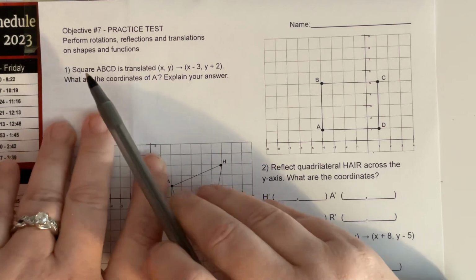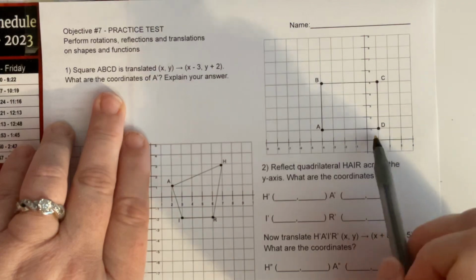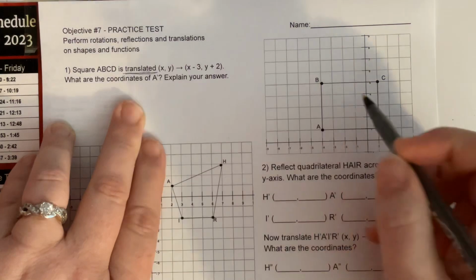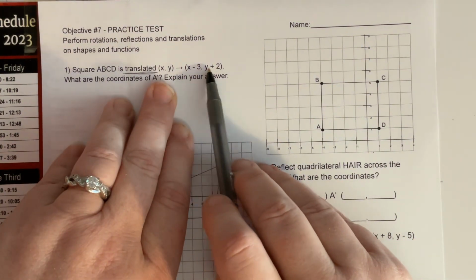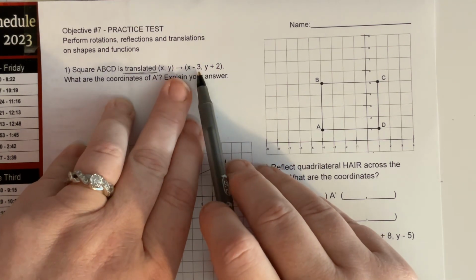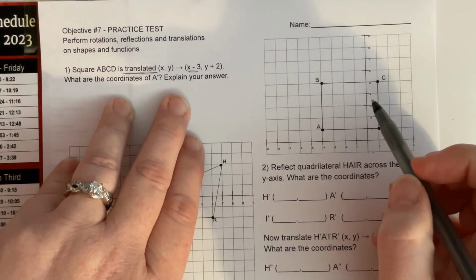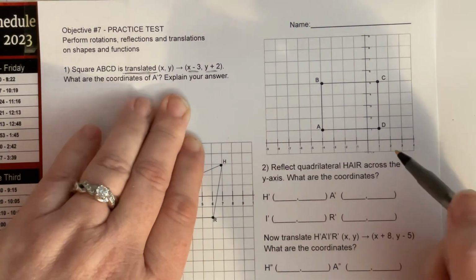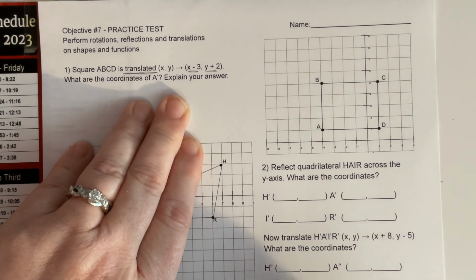Our first question says square ABCD, which is right here, is going to be translated. Remember that translated means that we are going to be moving it. It says x minus 3, y plus 2. So what this means is we're going to take our x and subtract 3 from each one, and each y coordinate we're going to add 2. Now you actually don't have to do any math for this. So here's how it works. Pause if you want to go ahead and give it a shot on your test. All right, here we go.